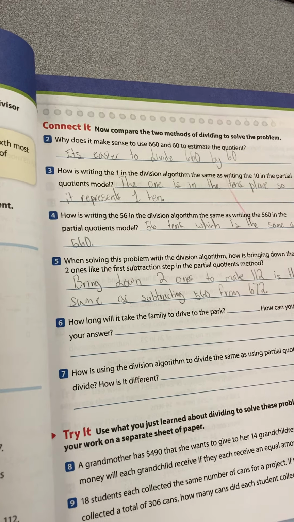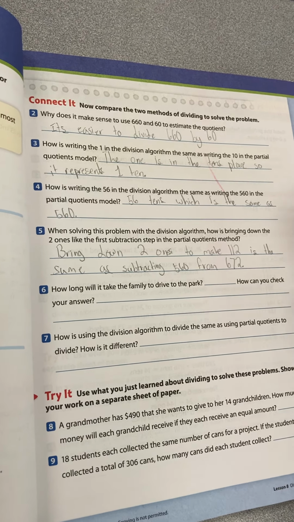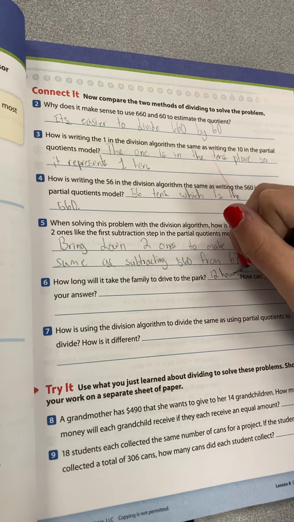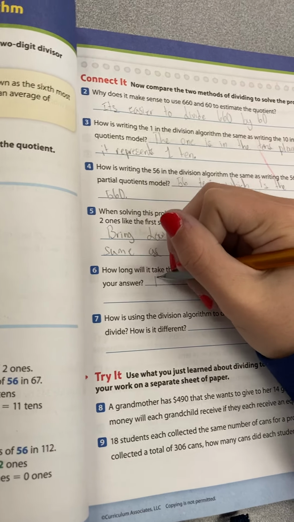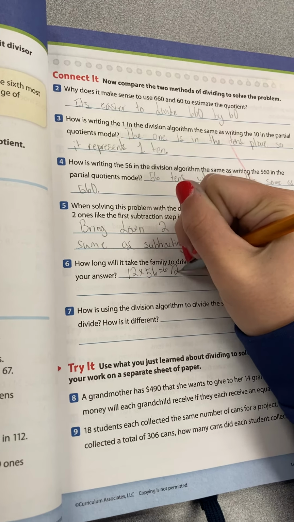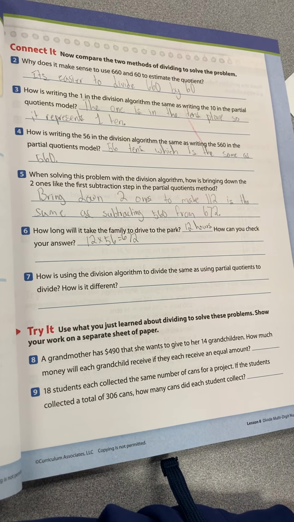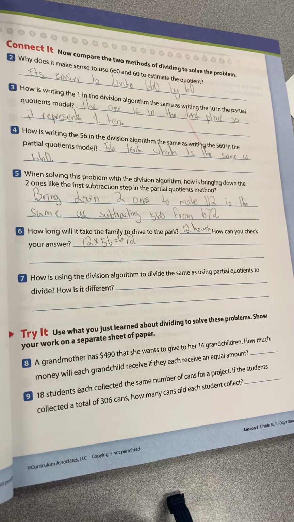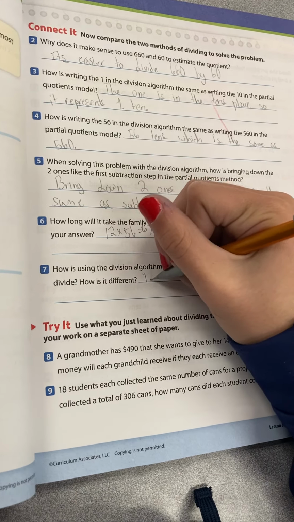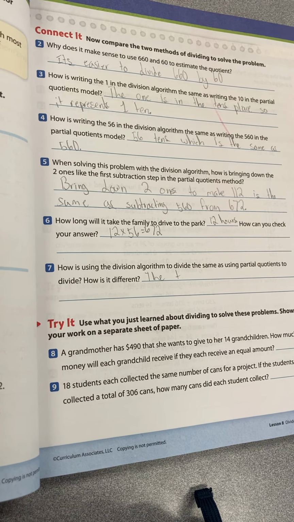There we go. How long will it take the family to drive to the park? It'd be 12 hours. How can you check your answer? Because 12 times 56 equals 672. How is using the division algorithm to divide the same as using partial quotients to divide? How is it different? The thinking is the same. You just don't write down all the digits.